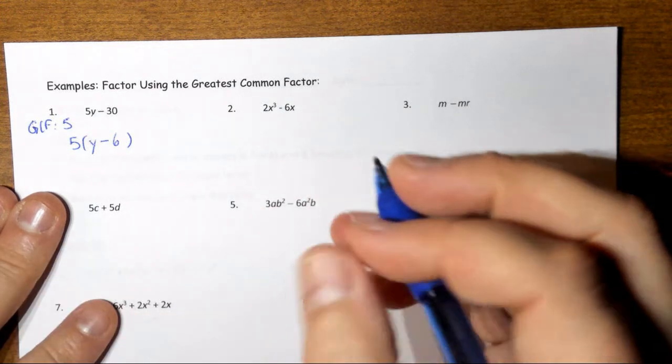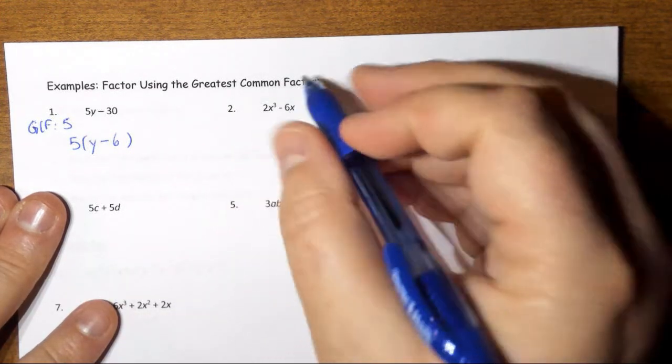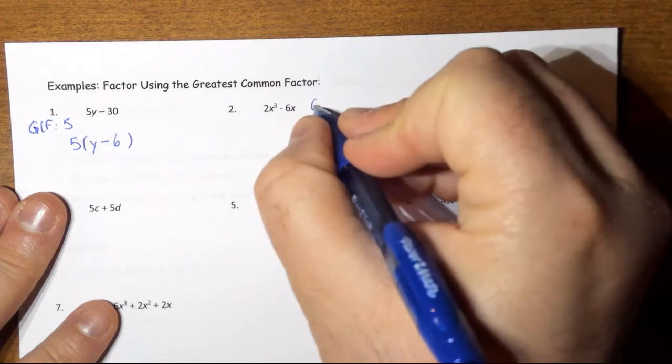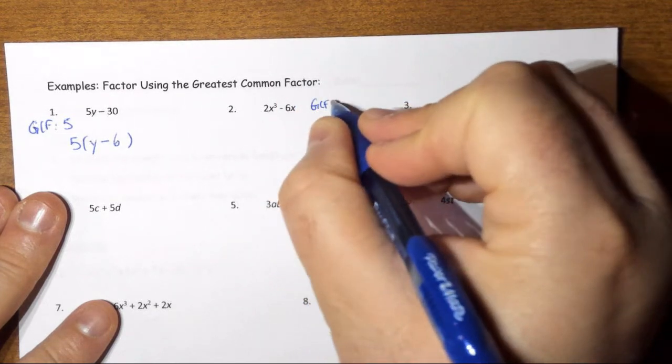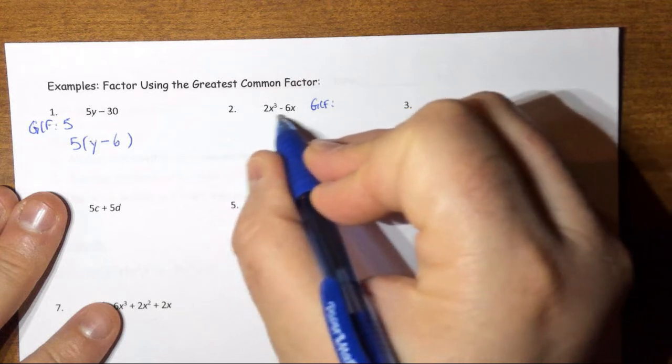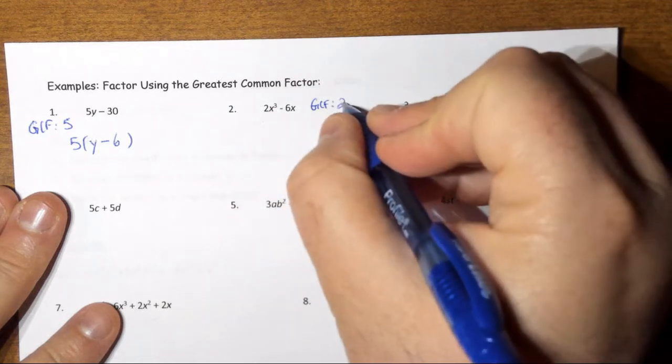All right. So another way to think about it, right? Now the GCF here between the 2x cubed and the 6x, the biggest common factor between 2 and 6 is 2.